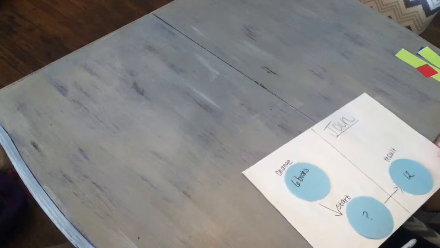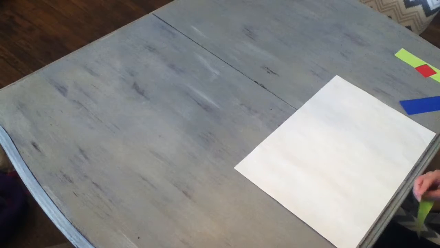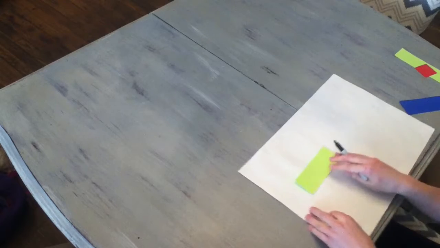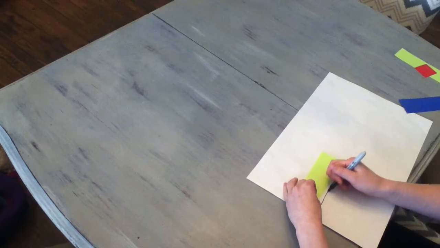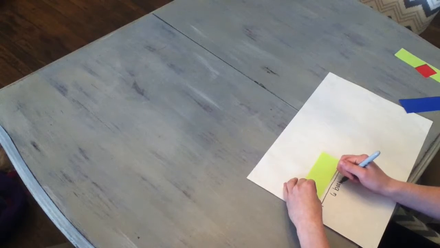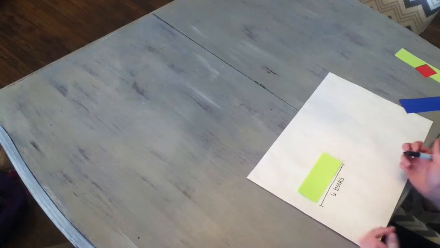So we know that this is going to be a join problem. So now we're going to practice using our strips. So here's our piece of paper. Now let's read our problem again. Rachel had some books. Jalen gave her 6 more books. Now she has 12 books. How many books did Rachel have to start? So let's start with the books that Rachel got from Jalen. So Jalen gave Rachel 6 books. So we're going to put a strip right here and we're going to label it 6 books, because that's the amount of books that Jalen gave her.